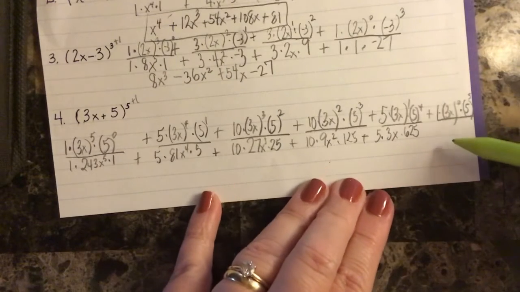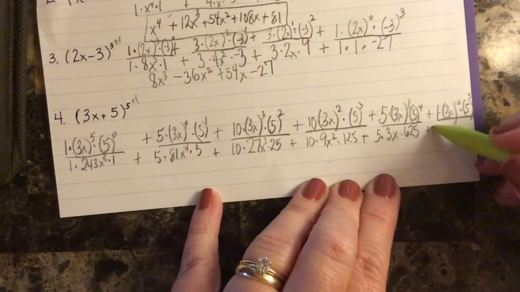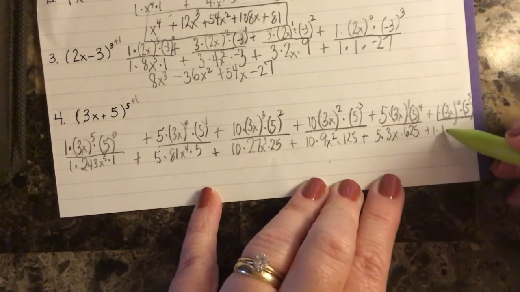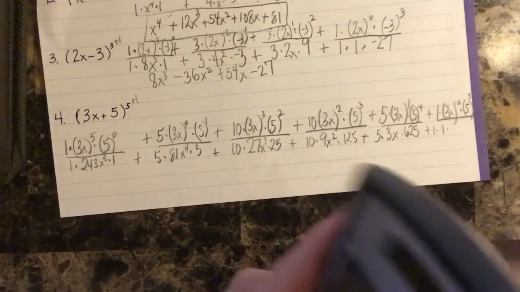And then 1 times 3x to the 0 is 1 times 5 to the 5th power.